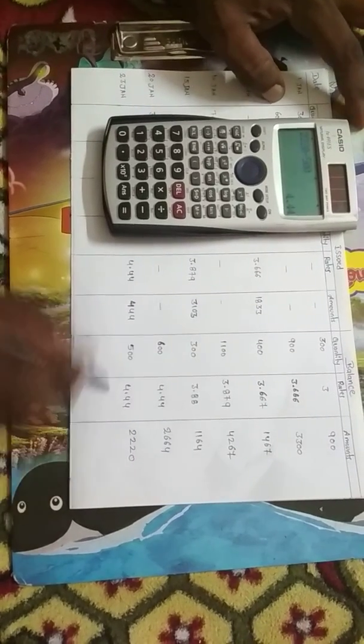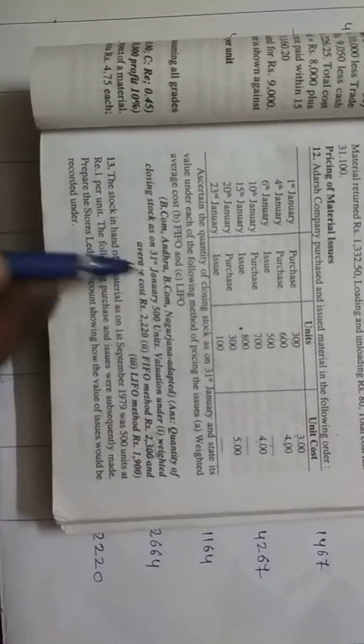This is all done. As we can see, in our question they have given the weighted average method. So according to this method we have the answer.